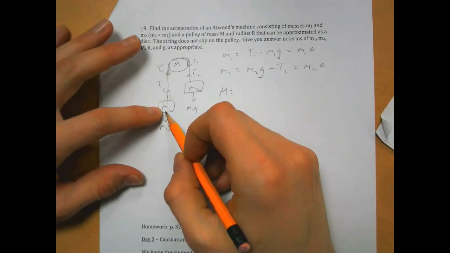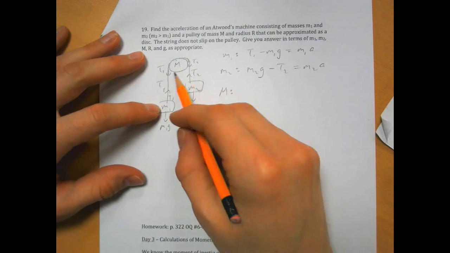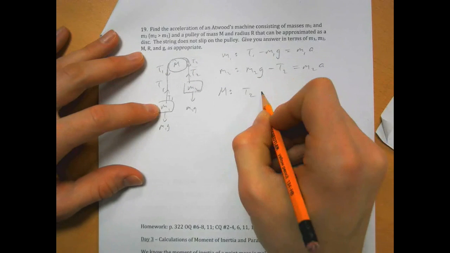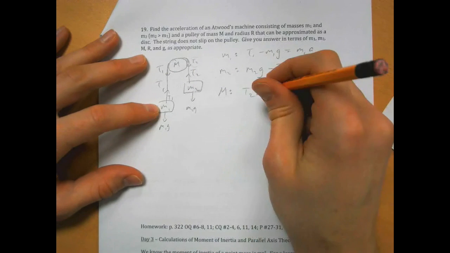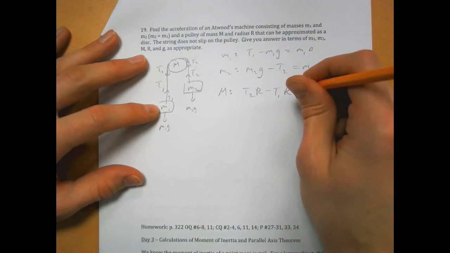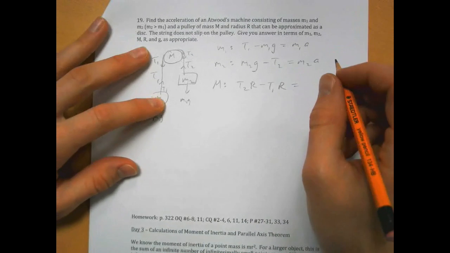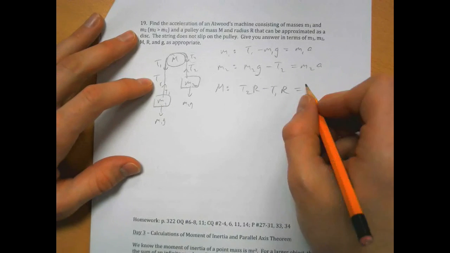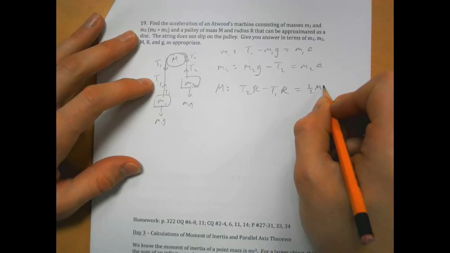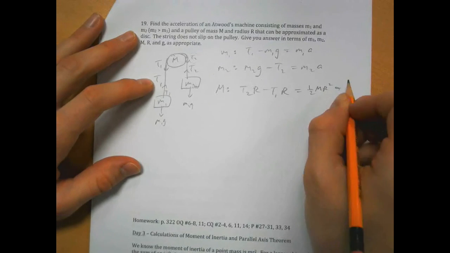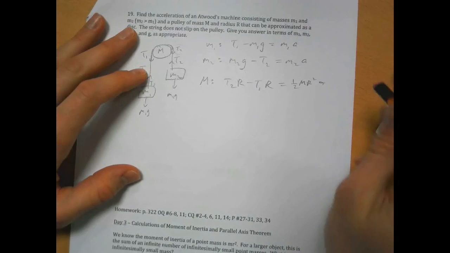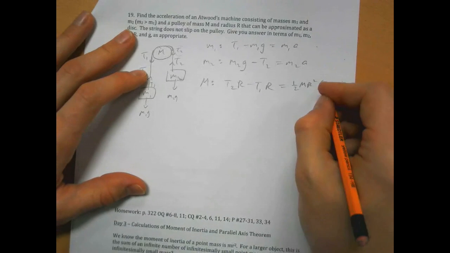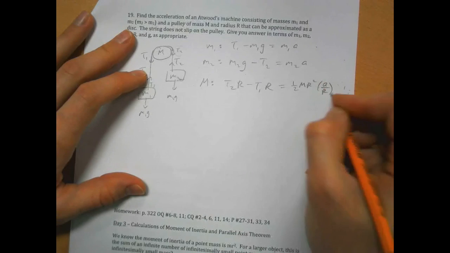Mass 1 going up corresponds to the pulley rotating clockwise. So clockwise torque needs to be positive. That's from T2 times the radius of the pulley. And then in the opposite direction, we have T1 times the radius of the pulley. And that's equal to I alpha for the pulley. And now we know it's approximated as a disk, so that's going to be 1/2 mr squared alpha. But we know that r times alpha is the tangential acceleration. So alpha is a over r.